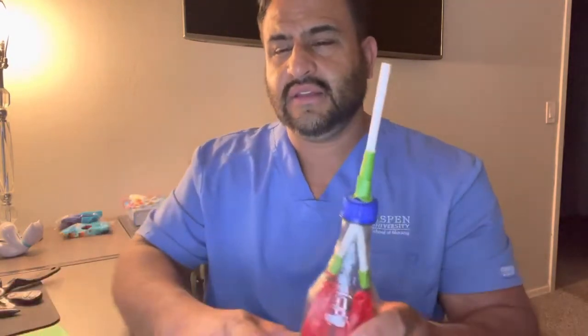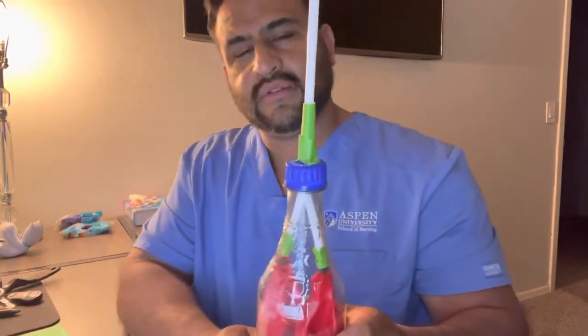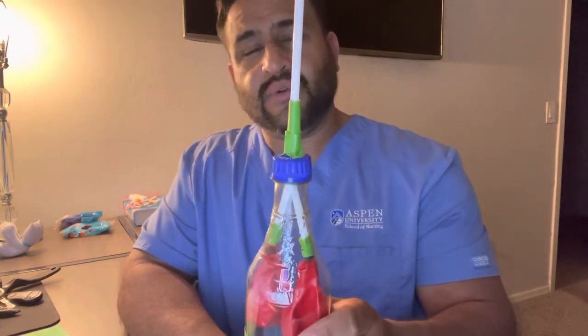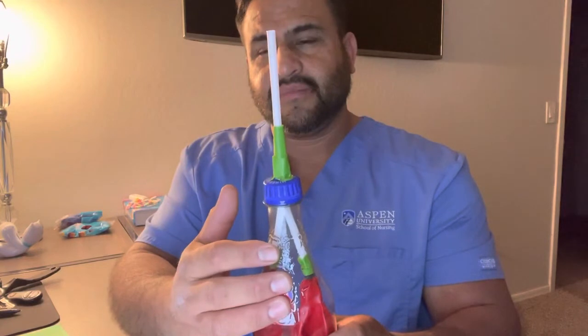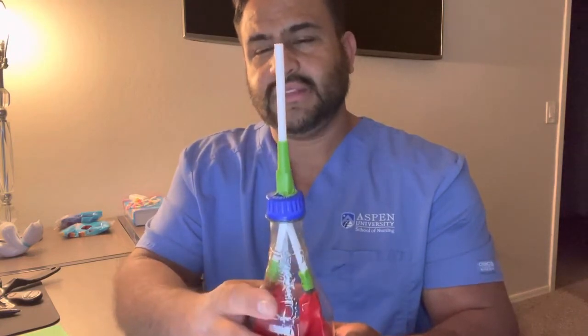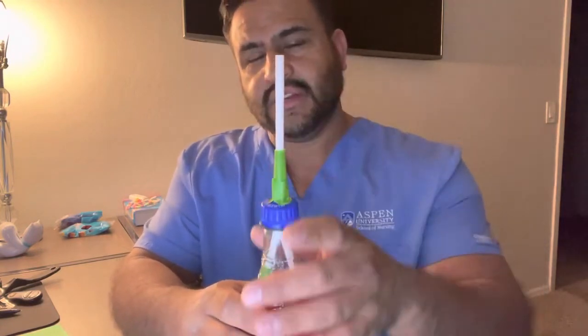How does asthma affect the lungs? Well, what happens is that there's a swelling and narrowing of the airway, which leads to the oxygen going inside the lungs to be decreased.